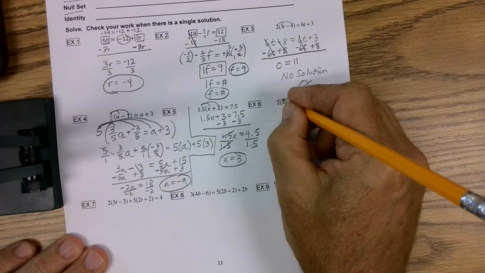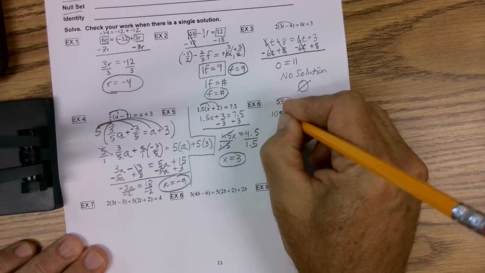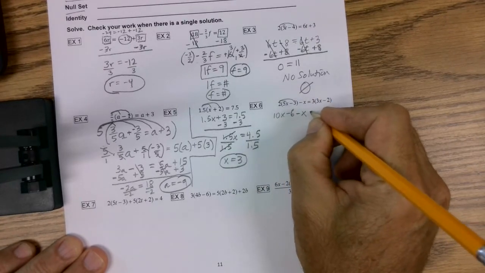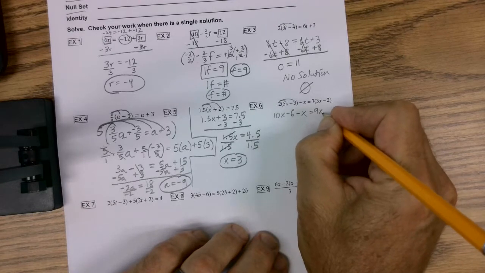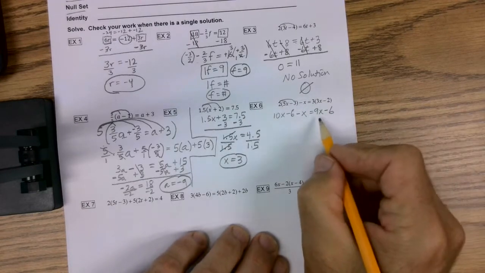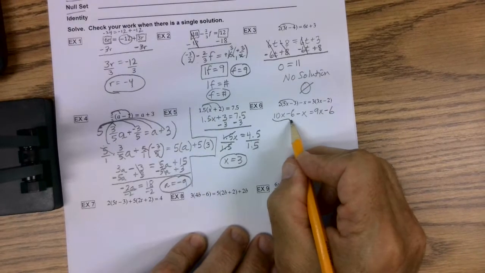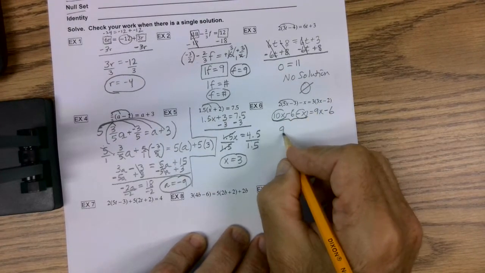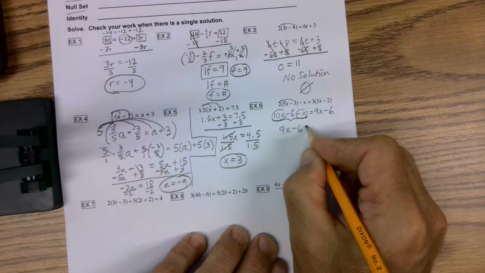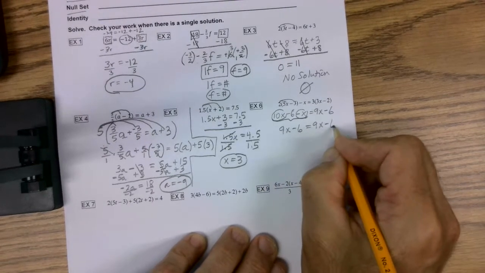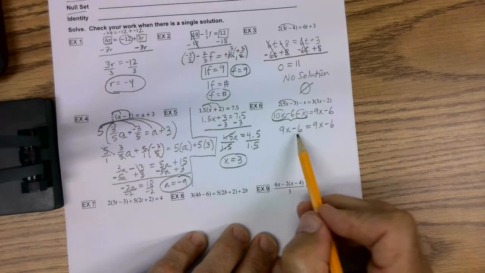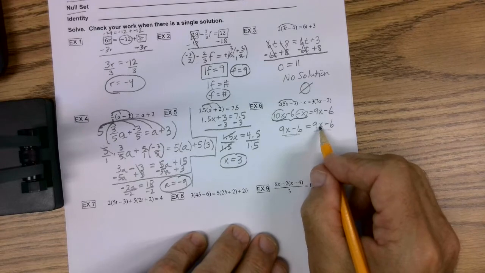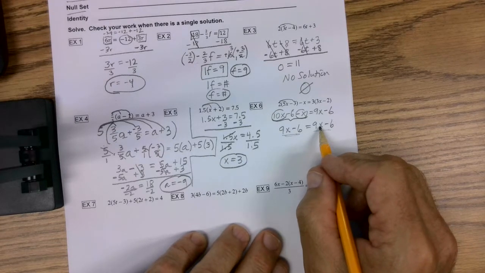Next problem. Distribute, distribute. 10x minus 6 minus x equals 9x minus 6. And I'm going to clean this side up right here. Notice I've got a 10x and a negative x. That's 9x minus 6 equals 9x minus 6. Now, do you notice something? This is one of those that's a little unique. This is going to be all solutions or all real numbers.